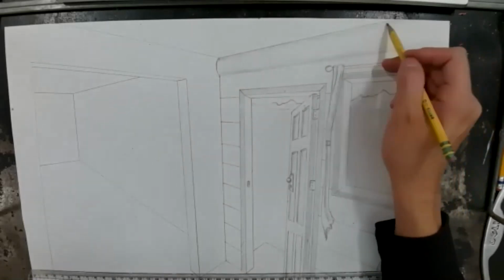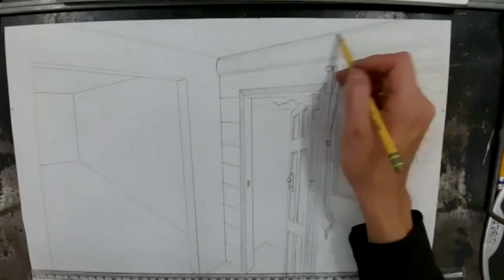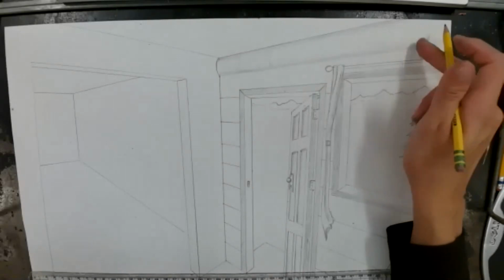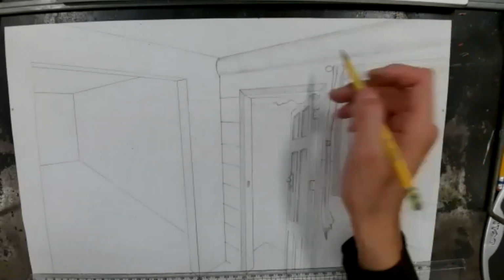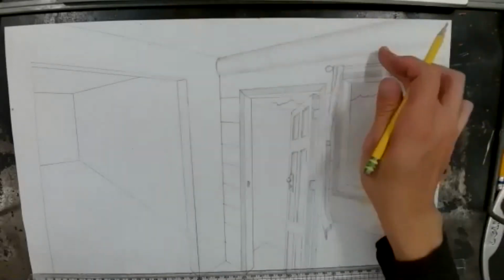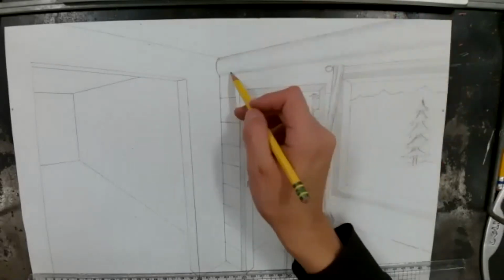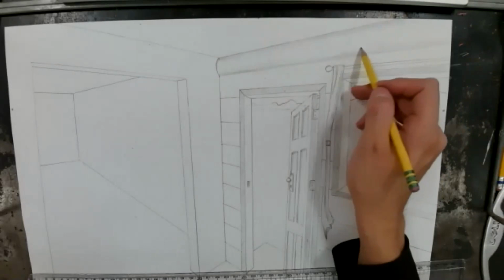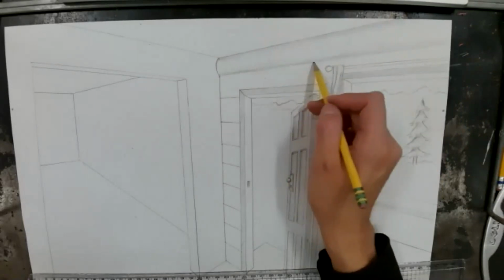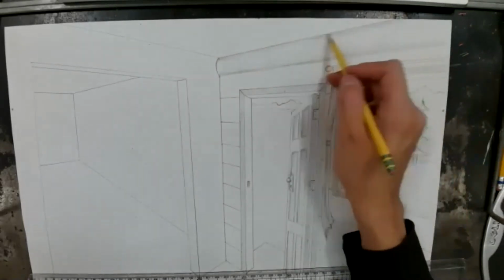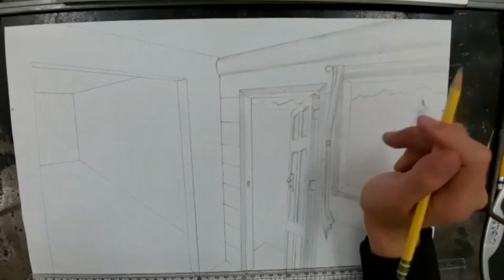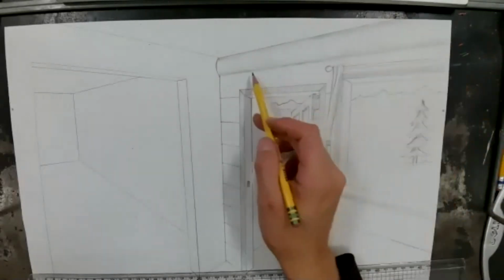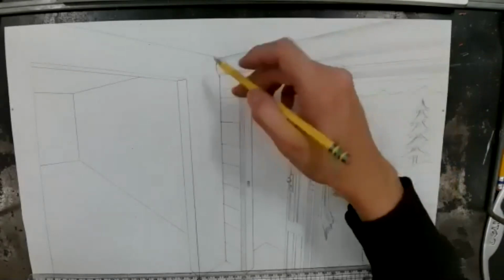So value in the edges, and in the center is going to be lighter. So now it looks like it's going circular. Do you see that? And now, can you see that it looks circular?